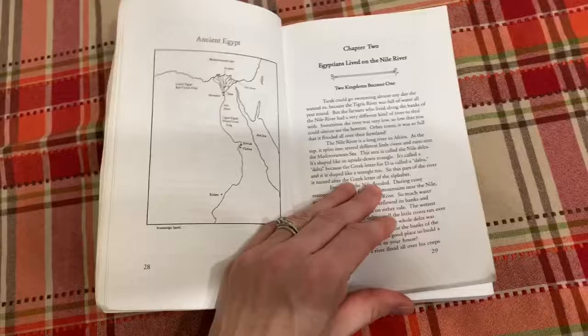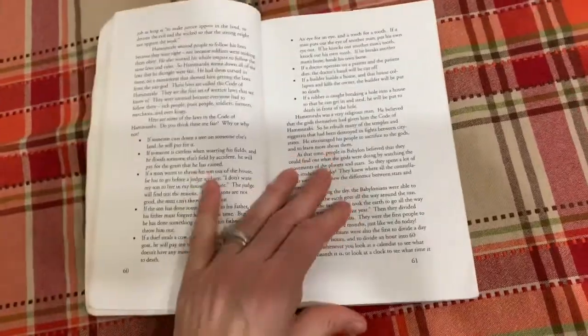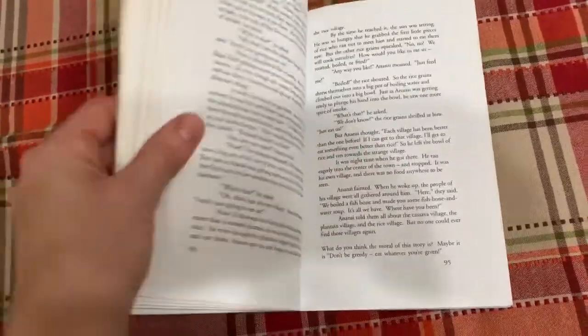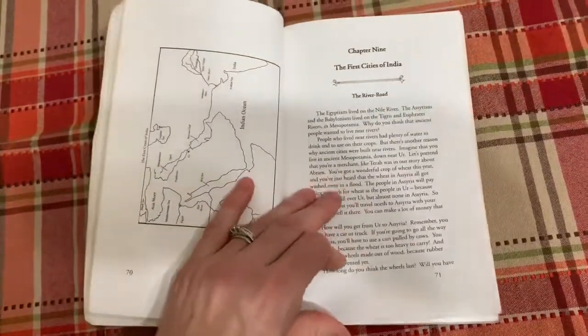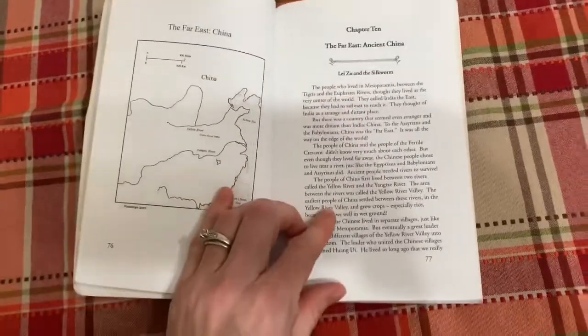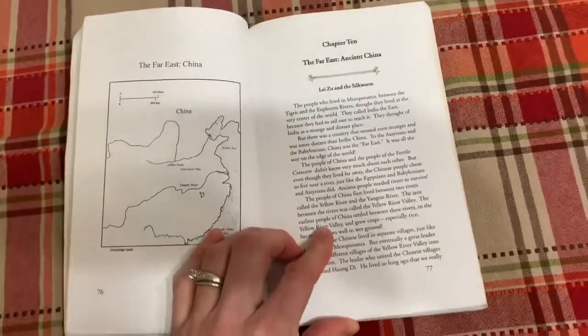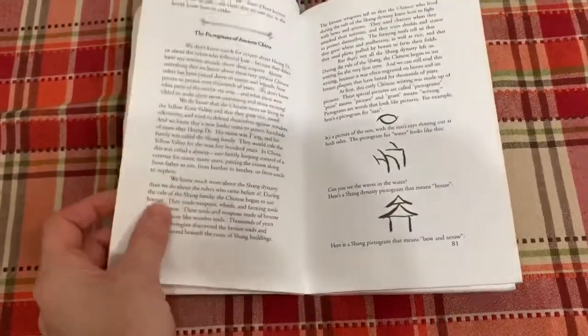Now, we didn't spend a lot of time in Egypt. We kind of just read through those pages because we had already done, like I said, a unit study on that. So we actually focused on ancient China, which is in here somewhere, and spent a little more time on China with extra activities.